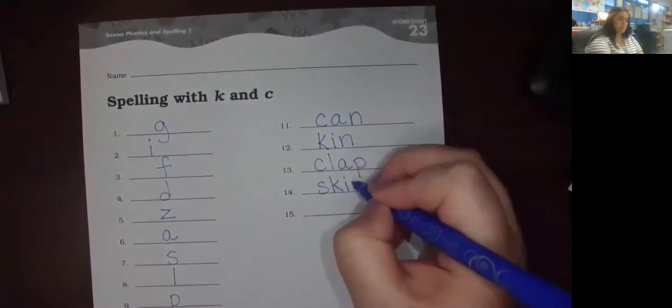Okay. Number 12, we're going to spell the word kin. We spell it with a K because it's followed by an I. The next one is clap. We spell it with a C because it's followed by a consonant. Okay. 14 is skin. We spell it with a K because it's followed by an I, skin. And 15 is skid. We spell it with a K because it's followed by an I, skid, okay?